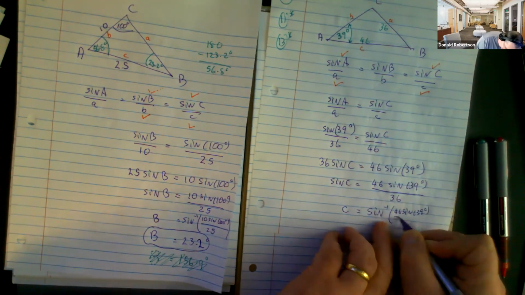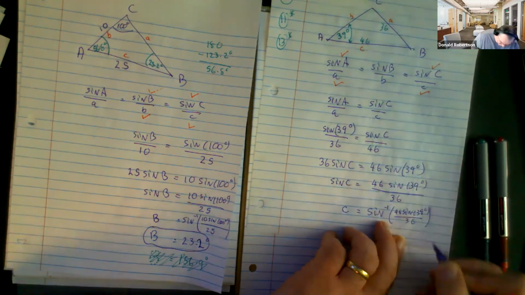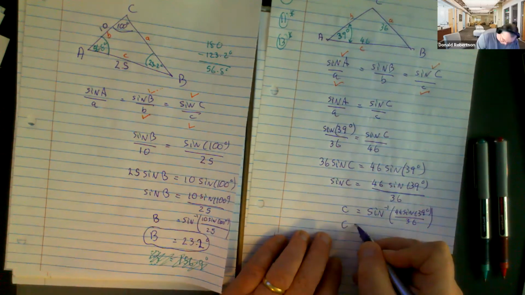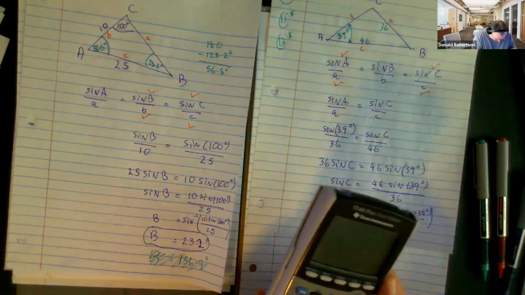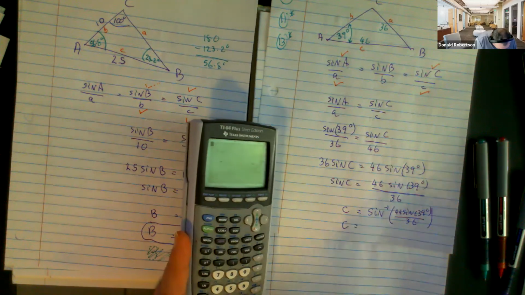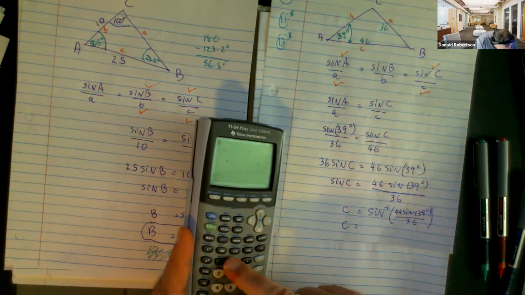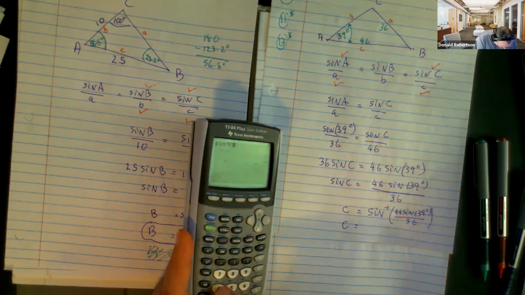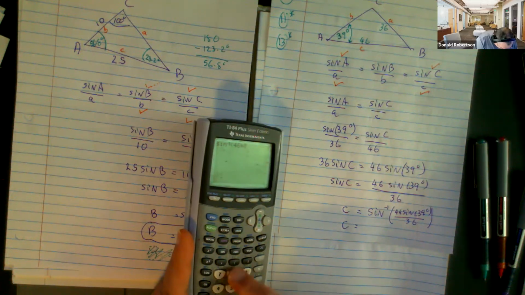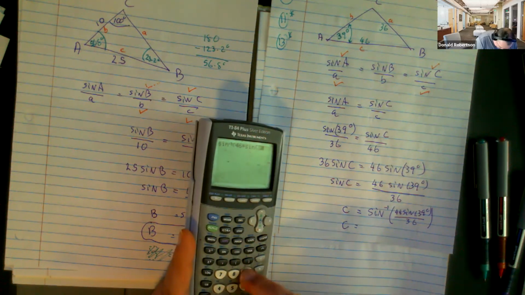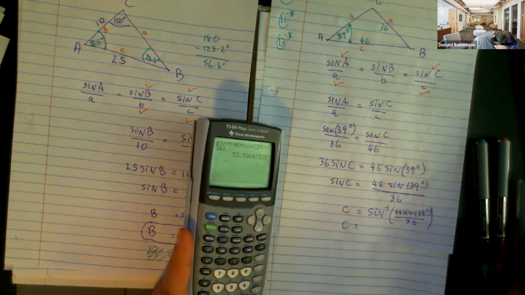Nothing that I've done is really any different from the other questions, which is good. And this answer is going to be fine. So it's going to be the inverse sine of 46 times the sine of 39 divided by 36.